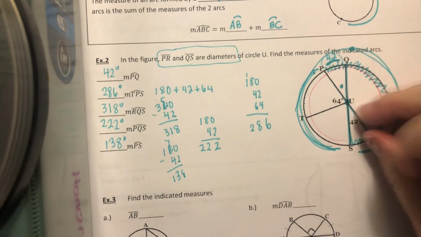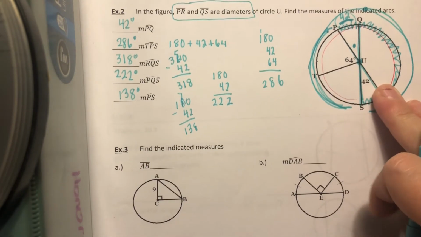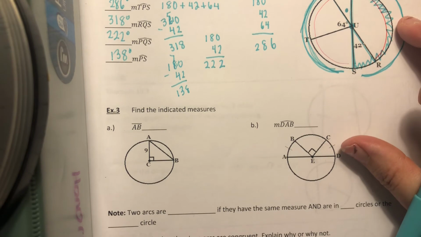So on these types of problems, pay attention to your semicircles, and note those are 180, and then all the way around the circle is 360, and that'll help.